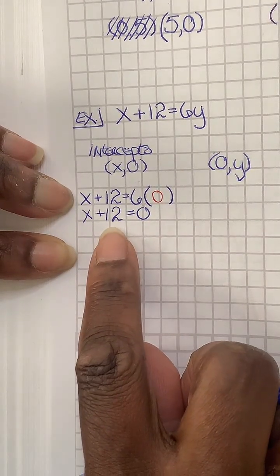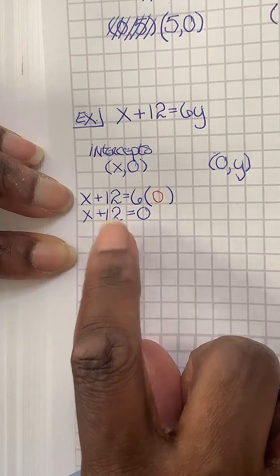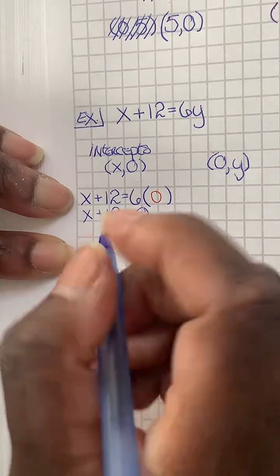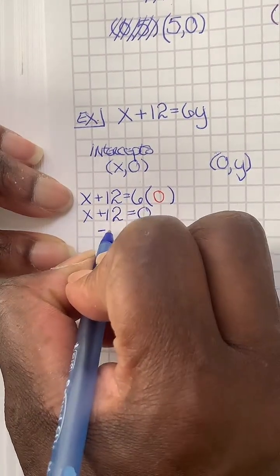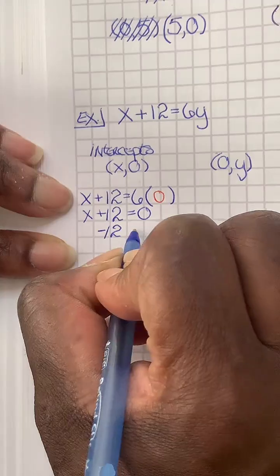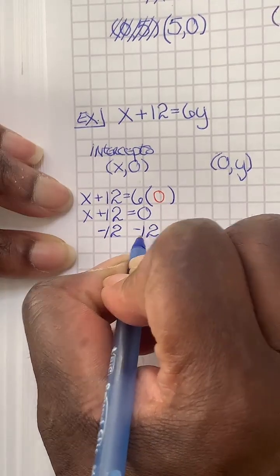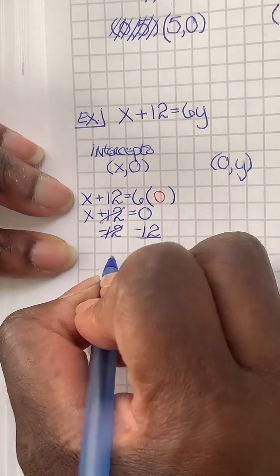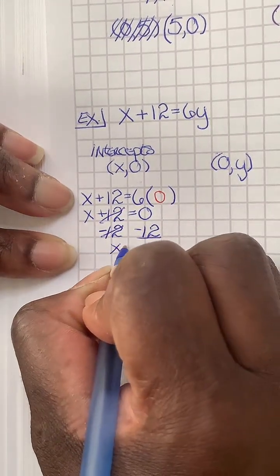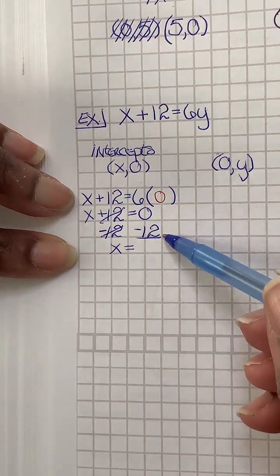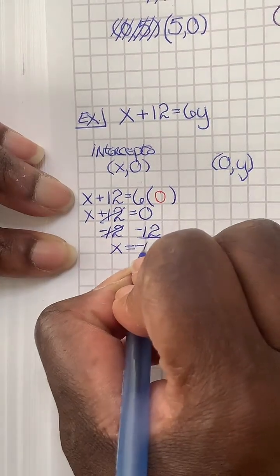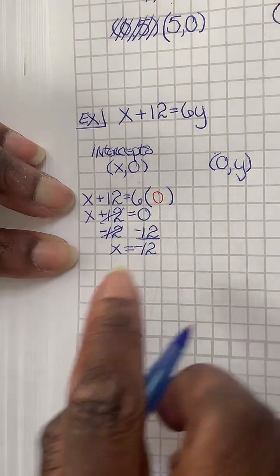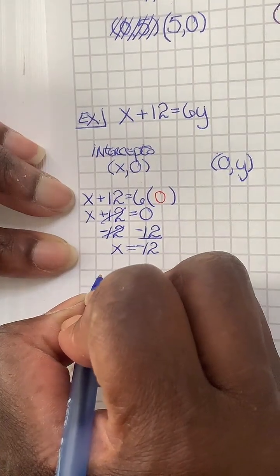So, yes, we're going to do that on both sides. Not divide, but we have a plus 12. So we always want to do the inverse, the opposite. So we're going to minus 12 on both sides. So positive 12 and negative 12, they cancel out. And this gives us x equals 0 minus 12, which gives me a negative 12. Okay. So we found the x-intercept.